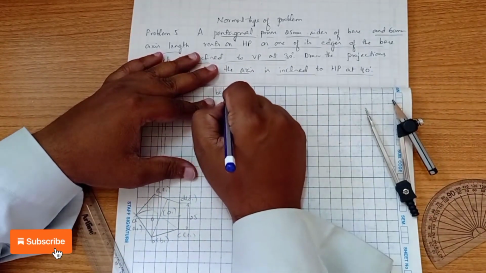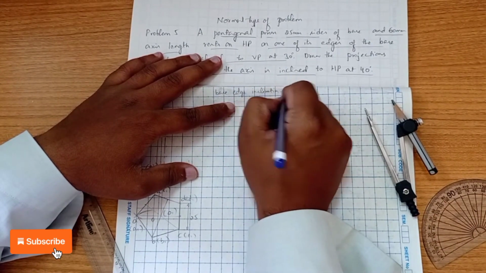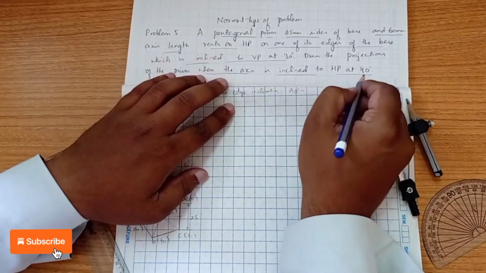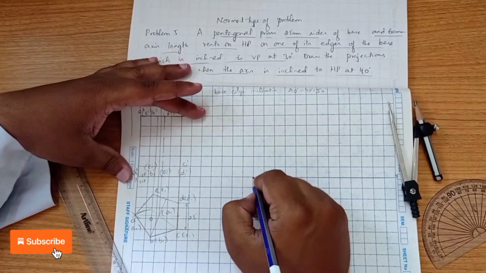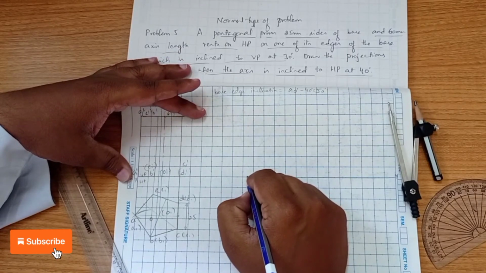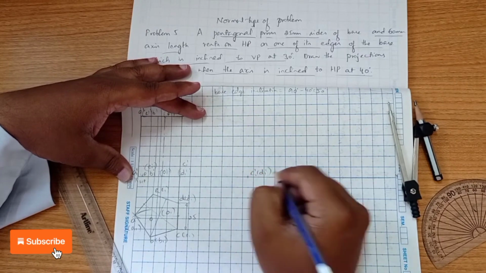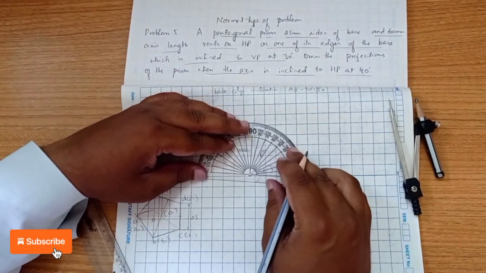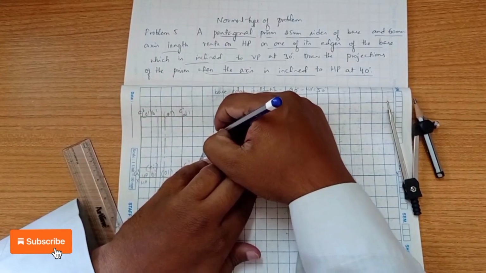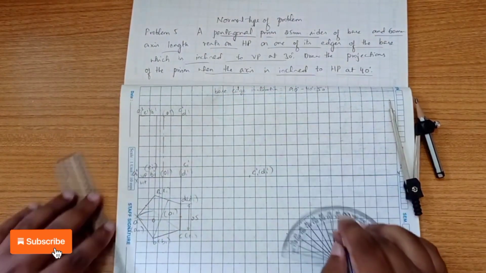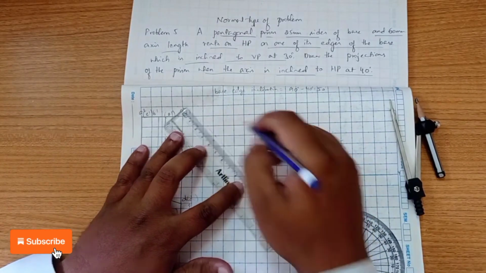Now second, it is the second position, written with the base edge's inclination. So the base inclination is equal to 90 degree minus the angle of inclination to the HP, that is 40 degree. So 90 minus 40 degree, it is 50 degree. First I will take a reference point of D1 dash and C1 dash, taking the protractor, marking at 50 degree. So mark at 50 degree and draw an angle line passing through that point.